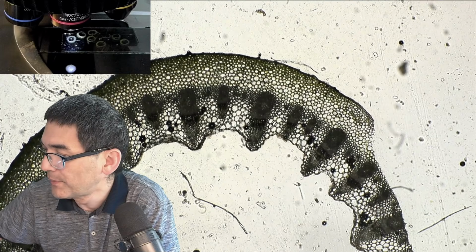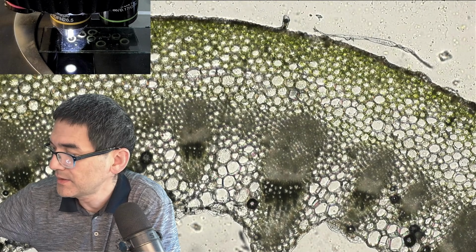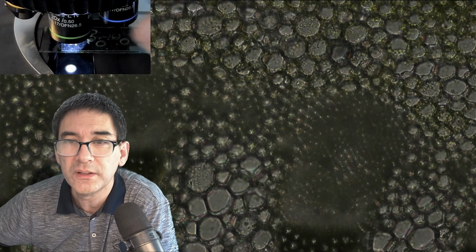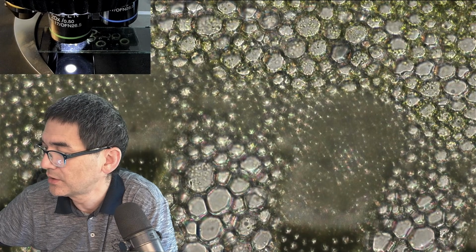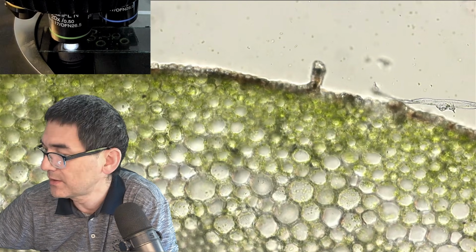But I do want to go up with the magnification now. So that is the 10 times. This here is the 20 times objective. I'm going to insert the condenser again. Everything's a little bit brighter. So now let's do the 20 times objective.